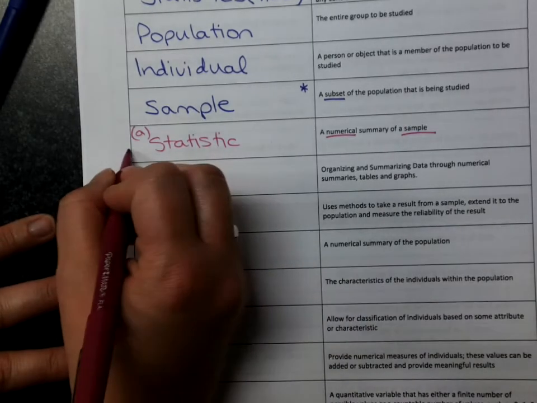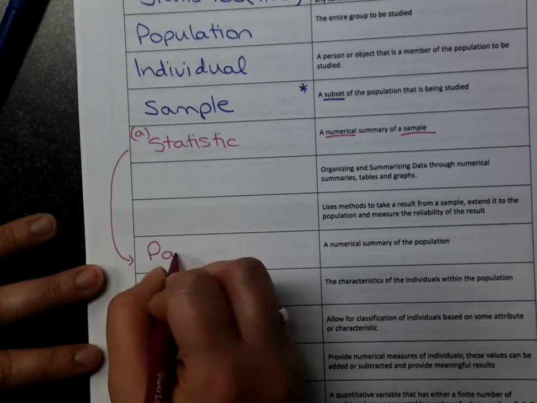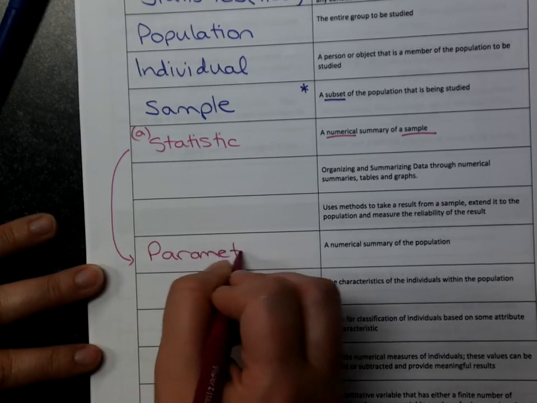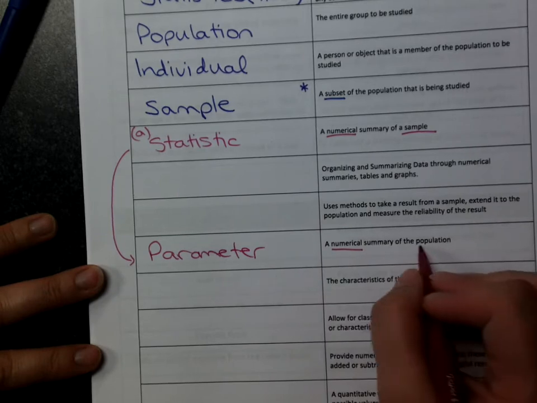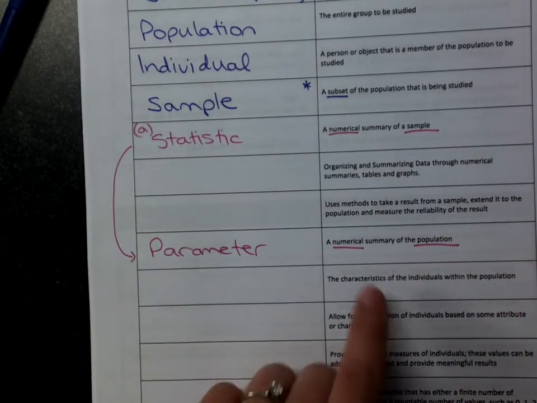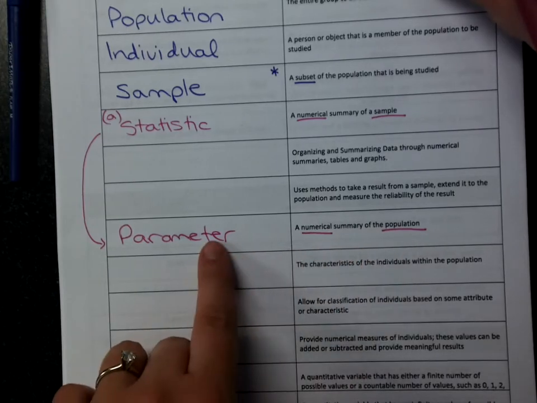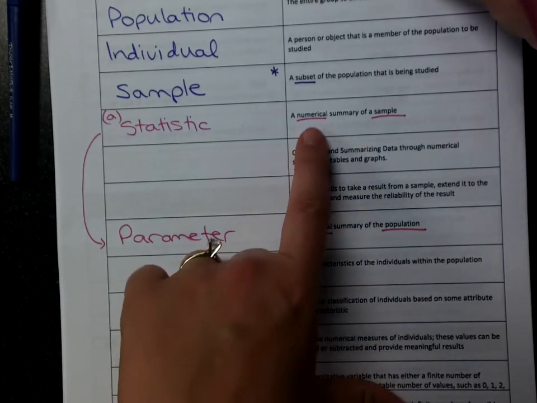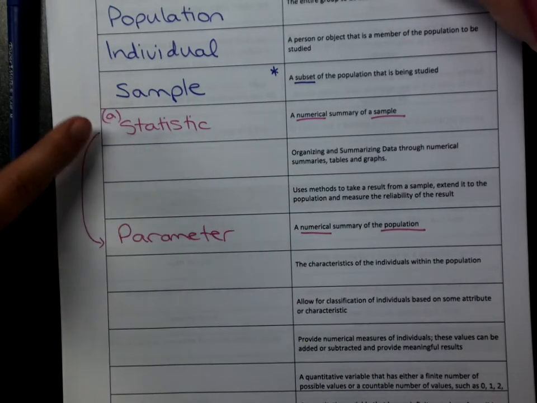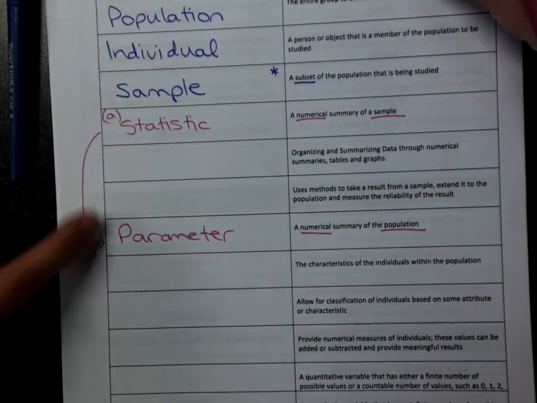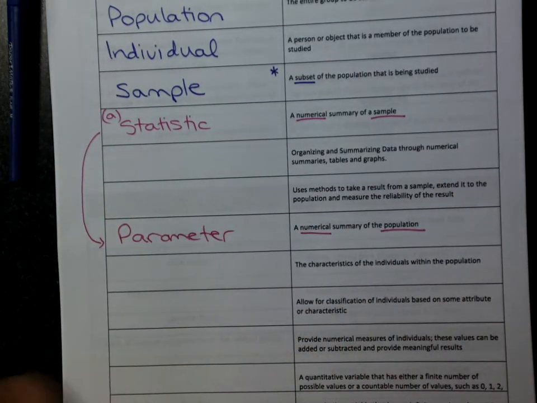And then I'm going to skip down here. Going with statistic is the word parameter. So you have a numerical summary of a sample and a numerical summary of a population. If I have a numerical summary for an entire population, I call it a parameter. If I have a numerical summary for a sample, I call it a statistic. So there's statistics and there's parameters, and we'll talk about the differences between those two in the next video.